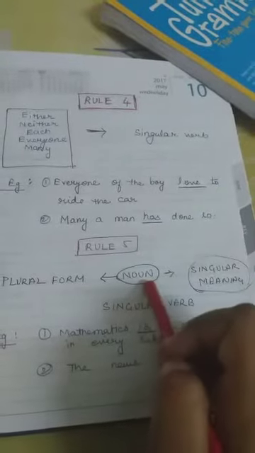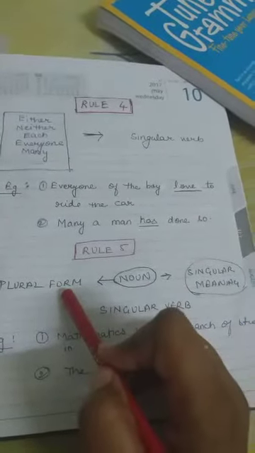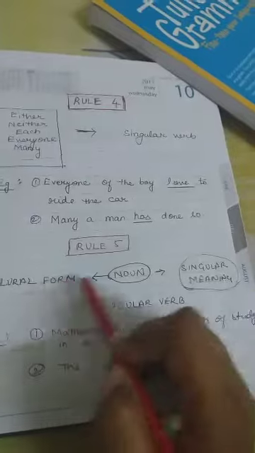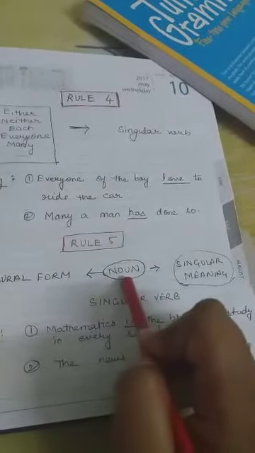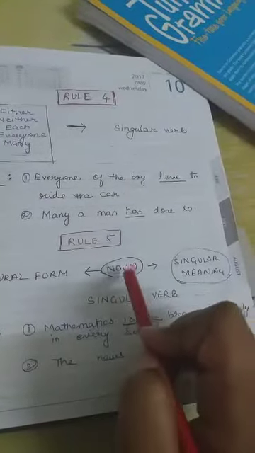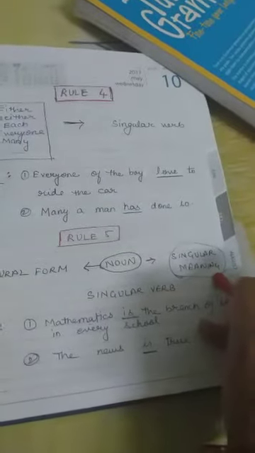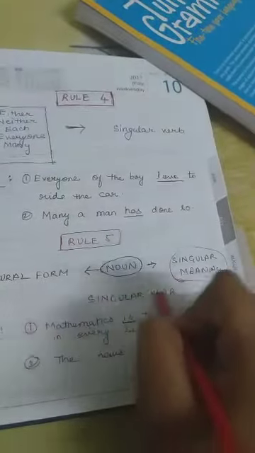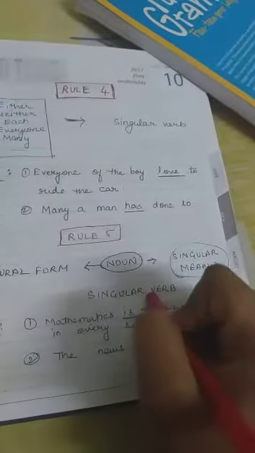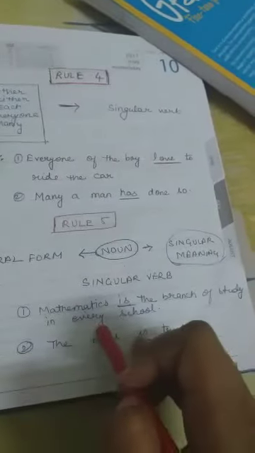Noun when it is in plural form. Noun means subject. This noun will be your subject. When a subject noun is in plural form but gives you a singular meaning, then the verb we are going to use is in its singular form. Okay, let's look at the example.